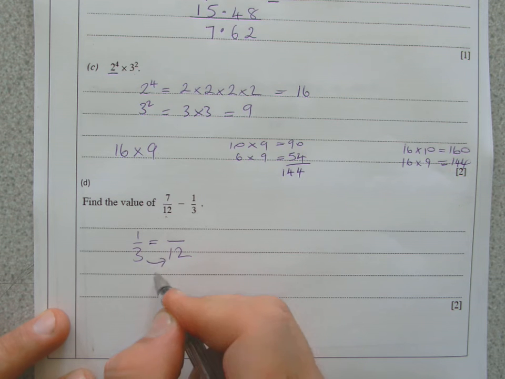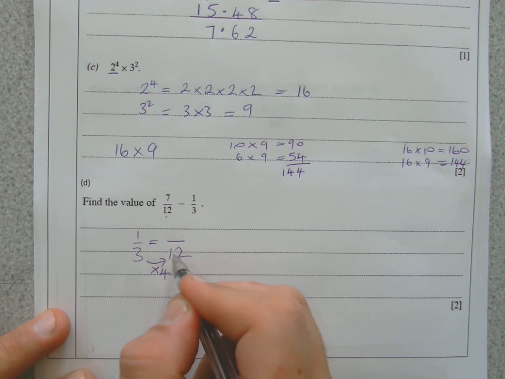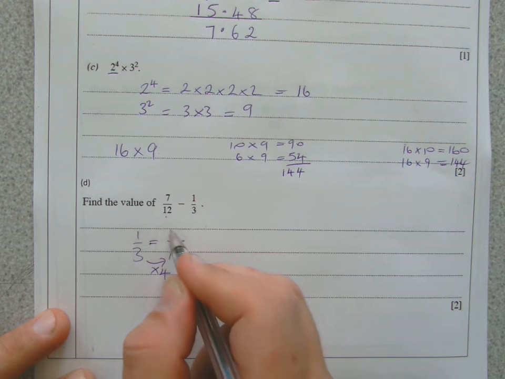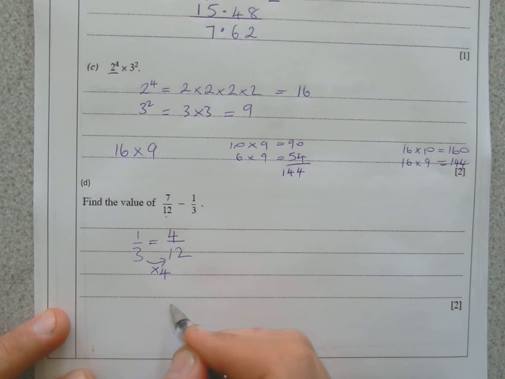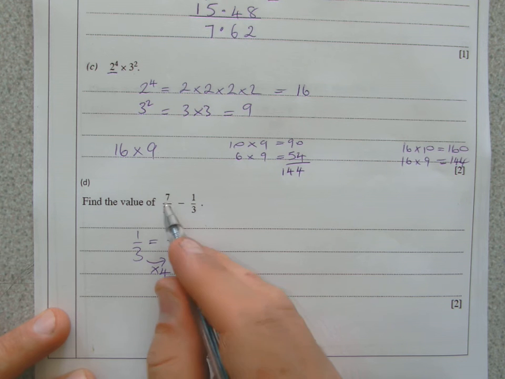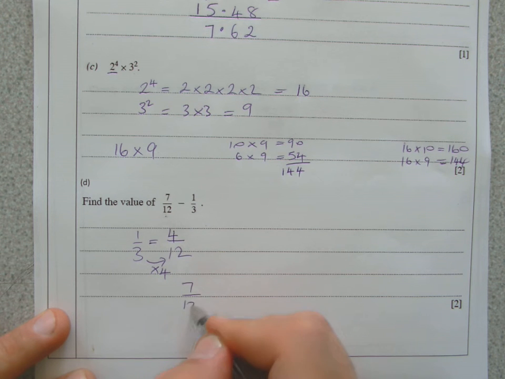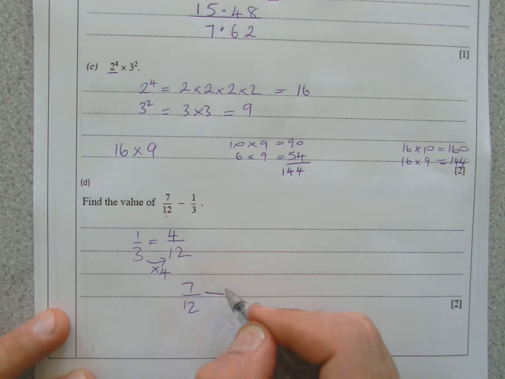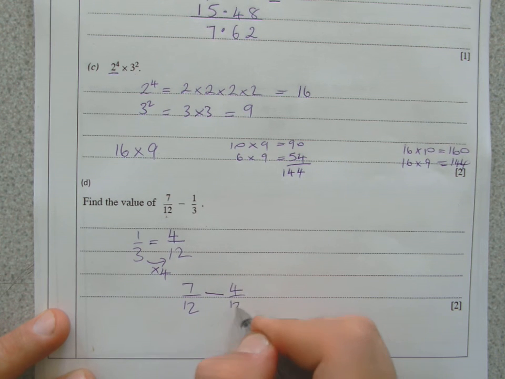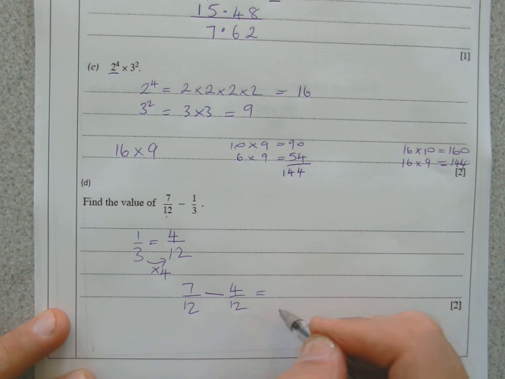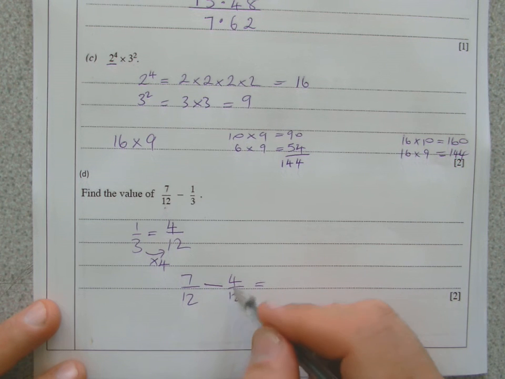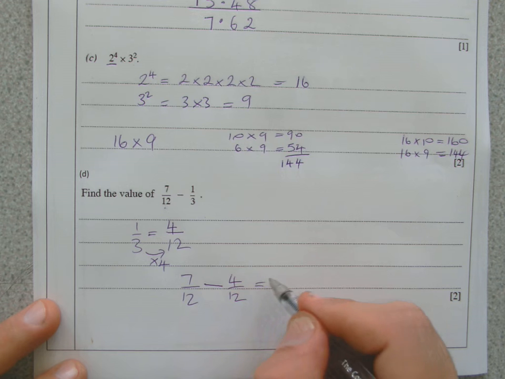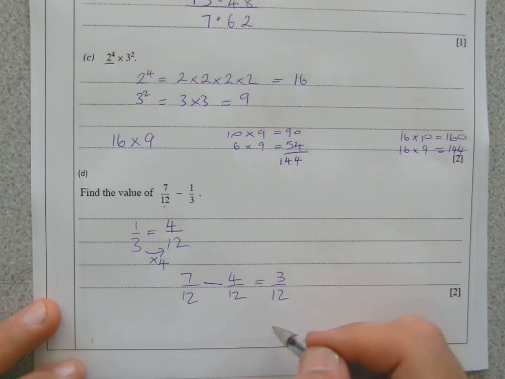Now, what am I doing to 3? Well, I'm timesing it by 4, aren't I? You times 3 by 4, you get 12. Got to times the top number by 4 as well, so you get 4. So my overall answer then will be 7/12. Keep that as it is because it's already at the 12, but then you've taken away 1/3, which is 4/12. And then you can take away, because we changed the third to 4/12. So we can do this now. 7 take away 4 is 3, so 3/12. Okay, and that's your answer.